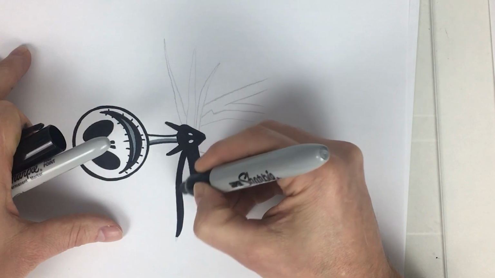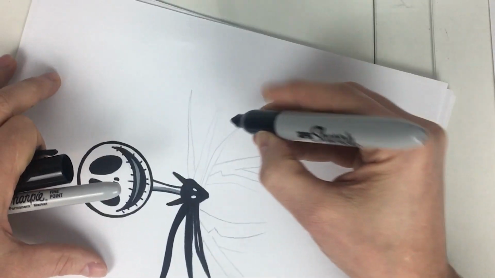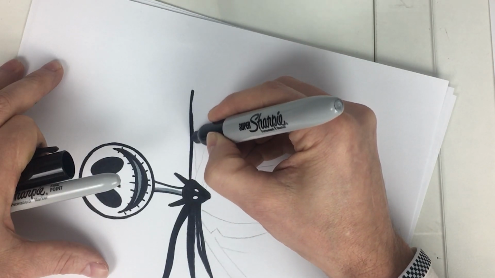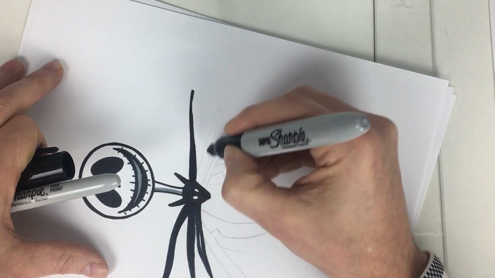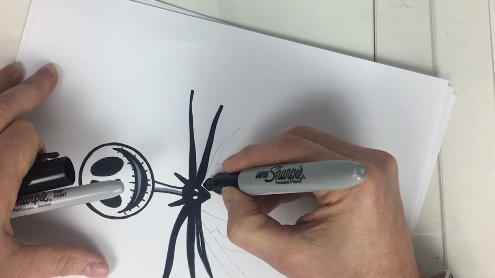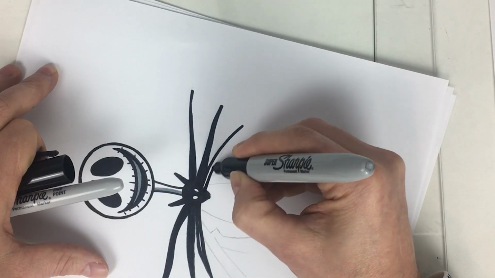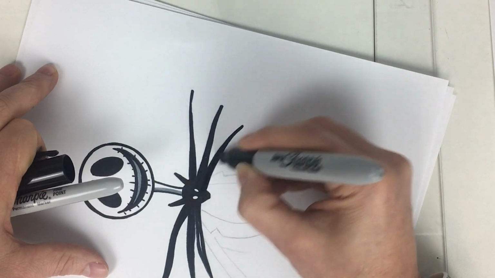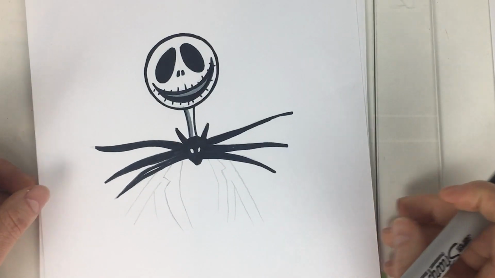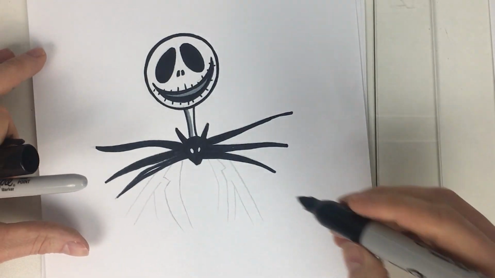You get a thin line sometimes. Press real light. See that? Come in here like that. Got this one. Okay, let's let that dry. Not looking bad so far.